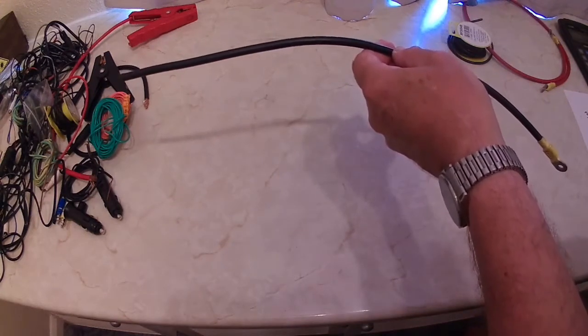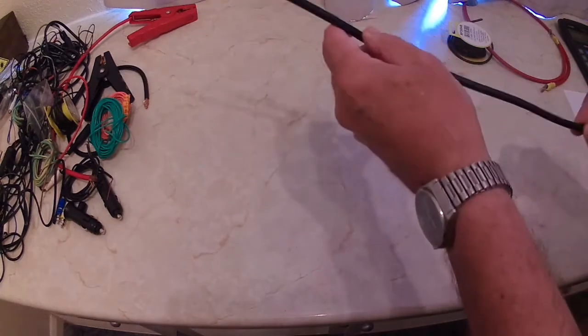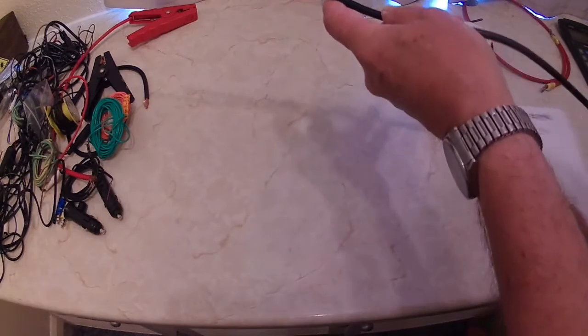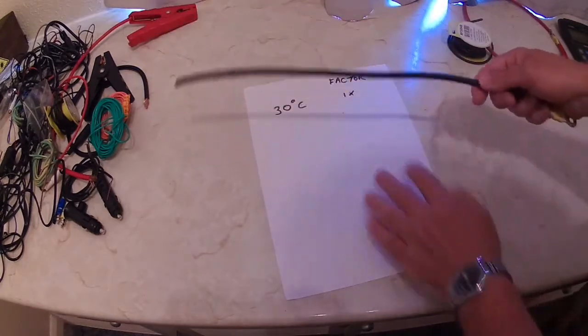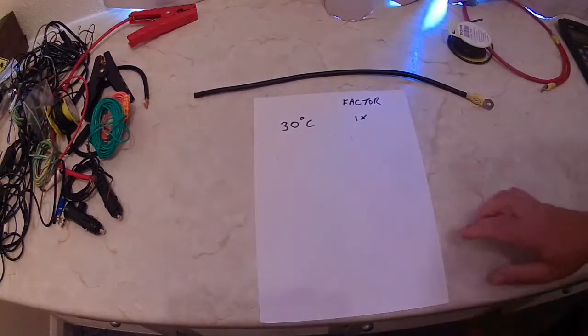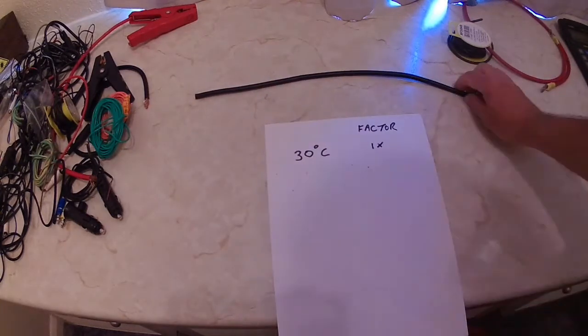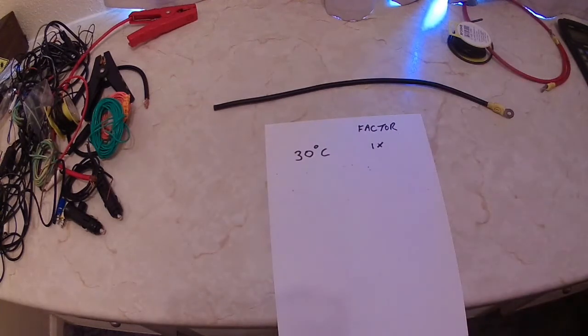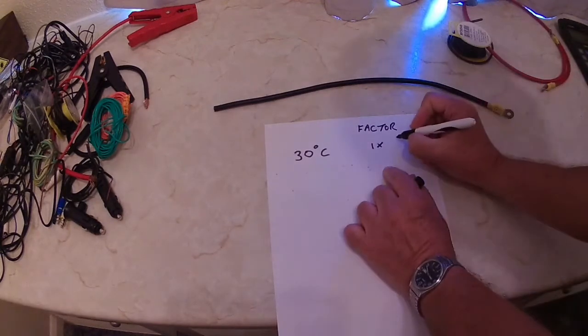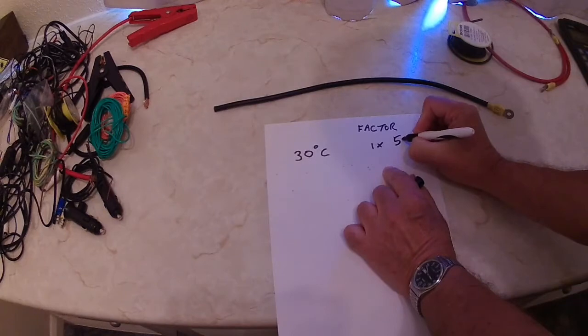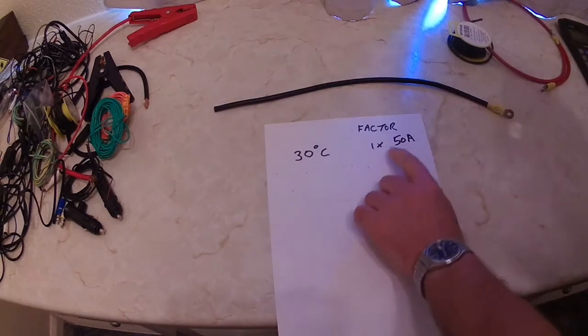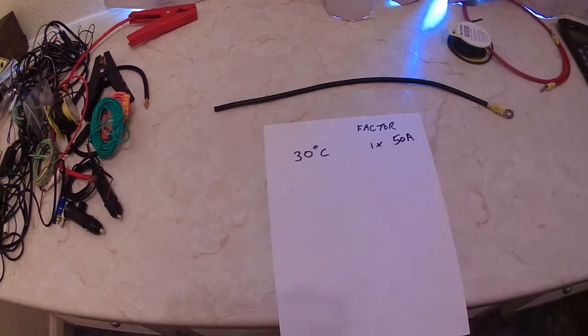Now, for example, this cable at 50 amp, according to the manufacturer, can carry 50 amp at 30 degrees centigrade.